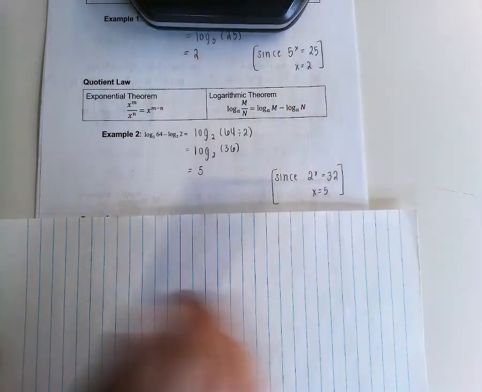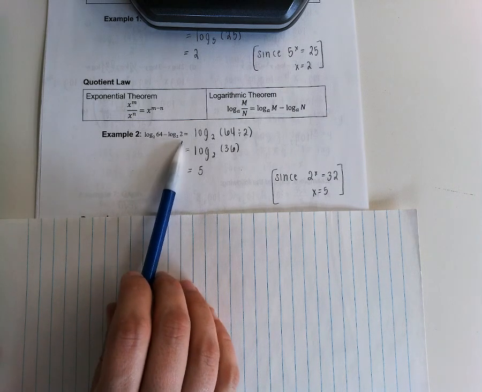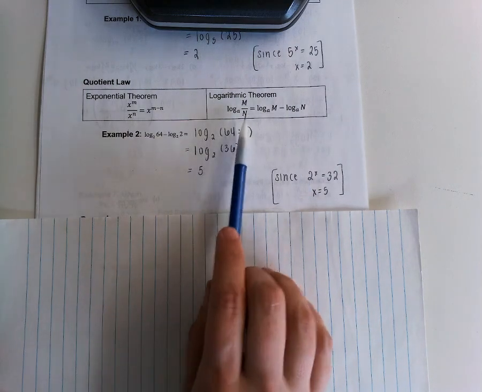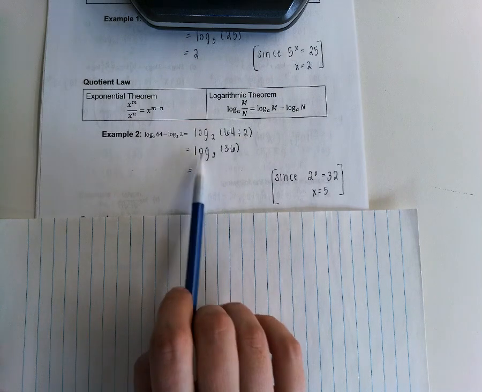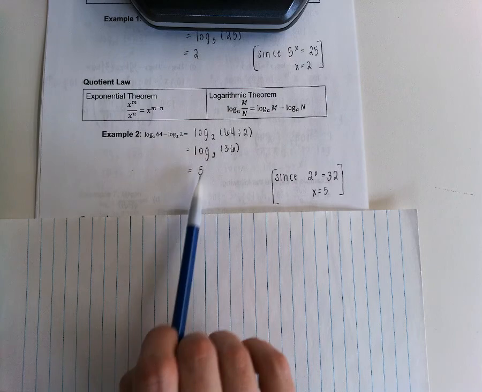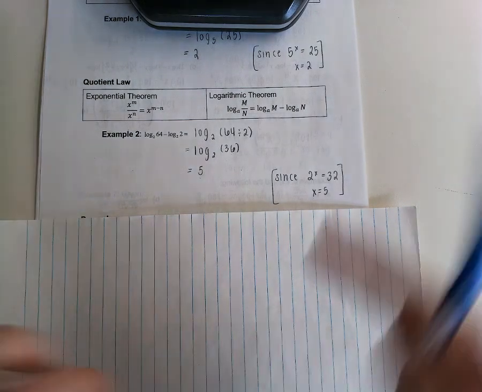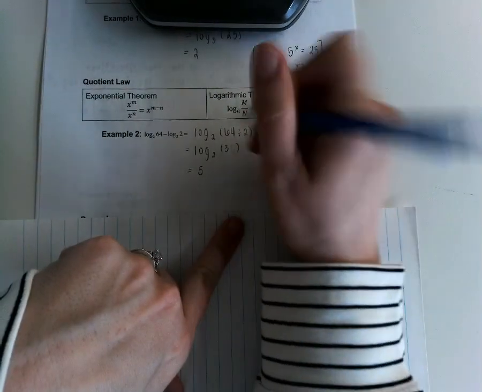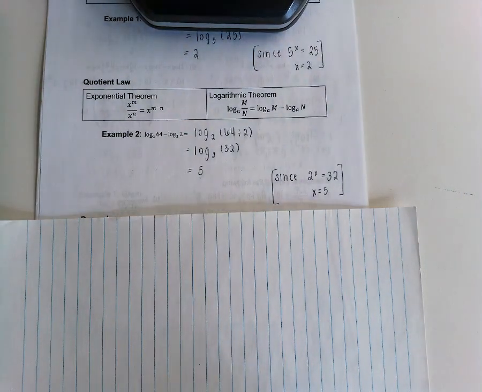For example, here we have log base 2 of 64 minus log base 2 of 2. Because it's subtraction, we can bring these together. So log base 2 of 64 divided by 2, or log base 2 of 32, which is equal to 5, since 2 to the power of 5 equals 32. Oops, earlier this should say 32, sorry. So log base 2 of 32 is equal to 5.